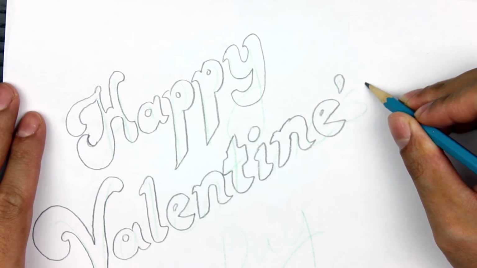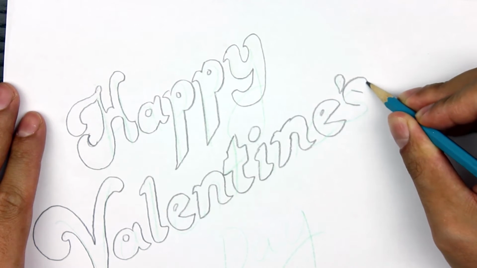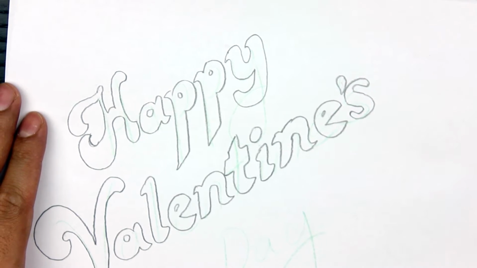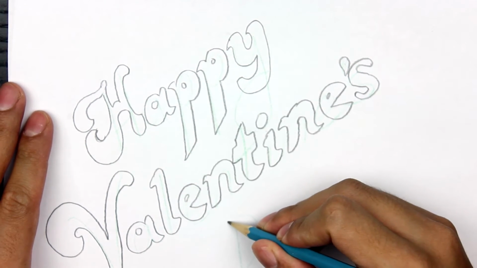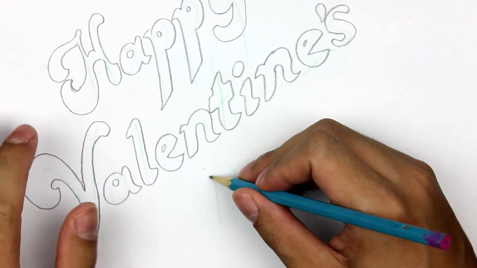Apostrophe goes on top, and the S, I'm going to map out the middle of the S first. There we go, and then I'm going to do the top. It's a little bit easier that way to make it more symmetrical. There you go. Alright, just one more word to go, and it's a more complicated one, believe it or not.